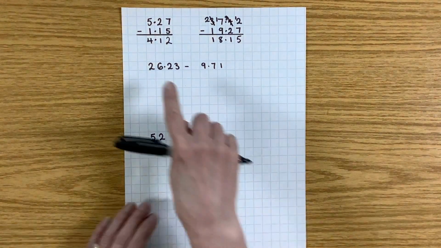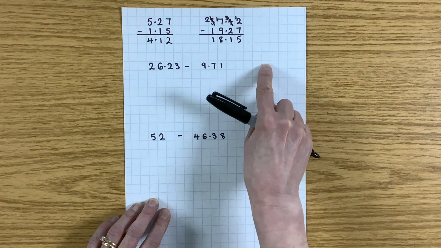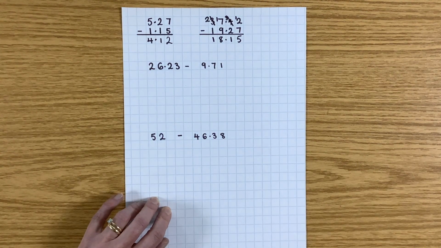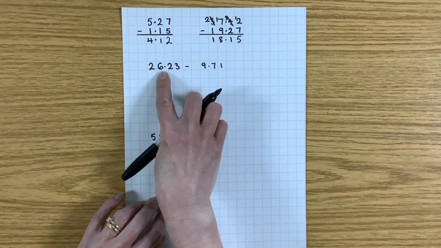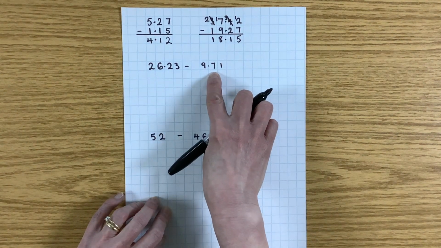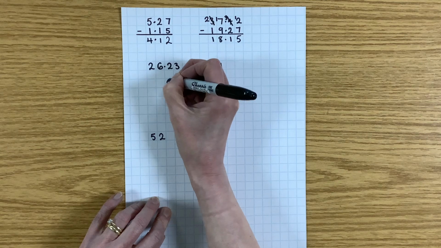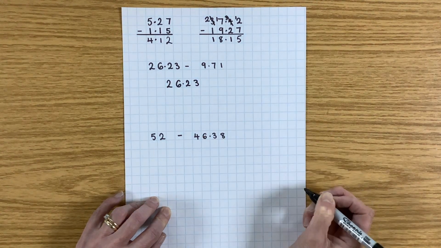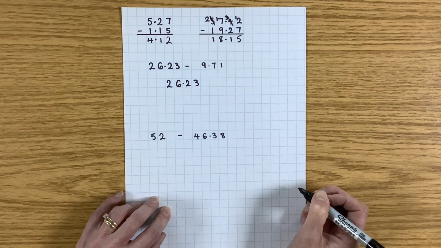At the minute it's been set out horizontally, it's going straight across, but I want to turn it so it looks like one of these ones. I want to turn it into a vertical calculation. So I've got 26.23 take away 9.71. So I'm going to write down my 26.23. Where am I going to write the 9.71?